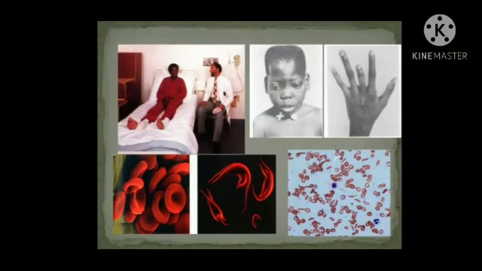In this slide you can see the characteristic shape of erythrocytes in the lower line of photos, and in the upper part of the slide you can see the characteristic clinical picture, or habitus, of patients. For example, for this little boy, you will see his head is very long, long as a column.